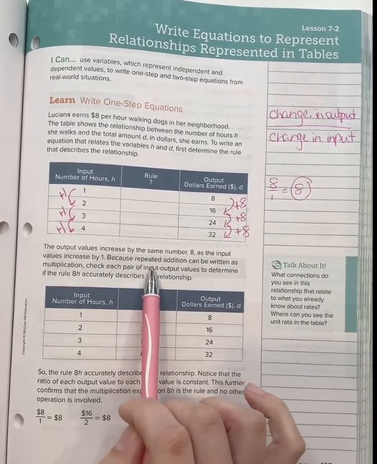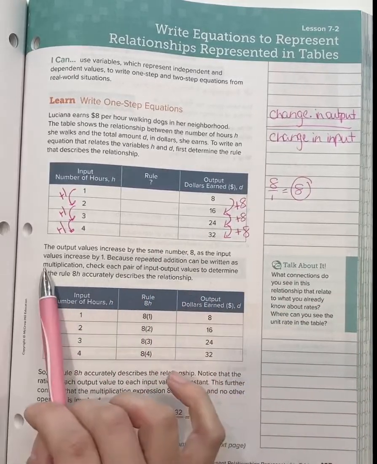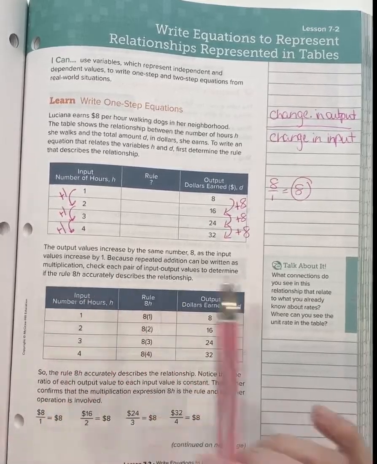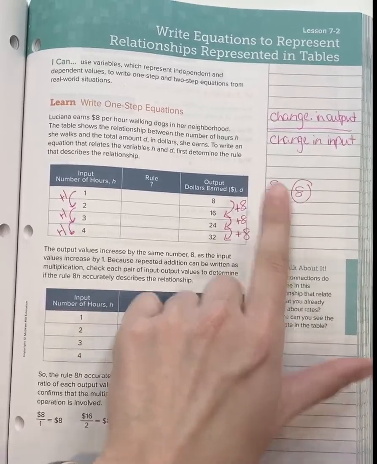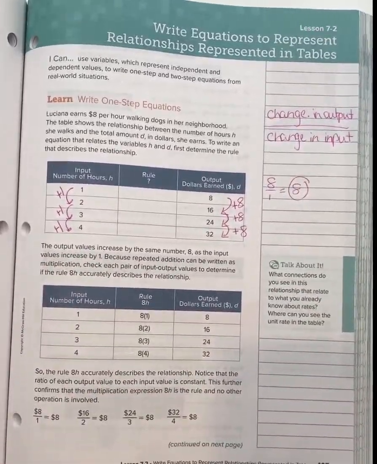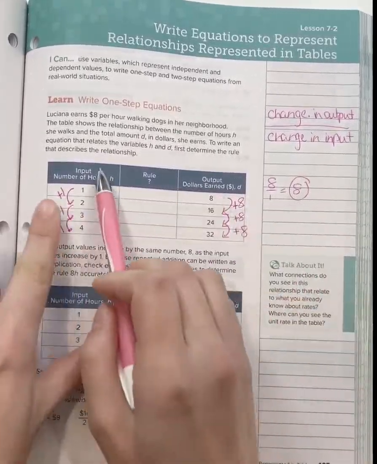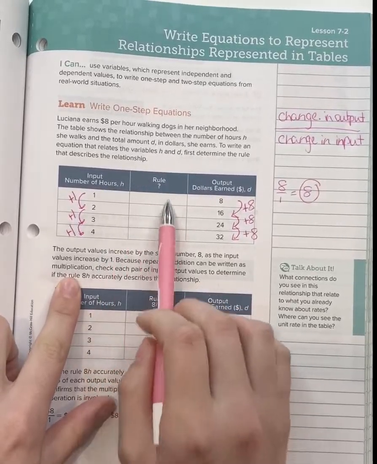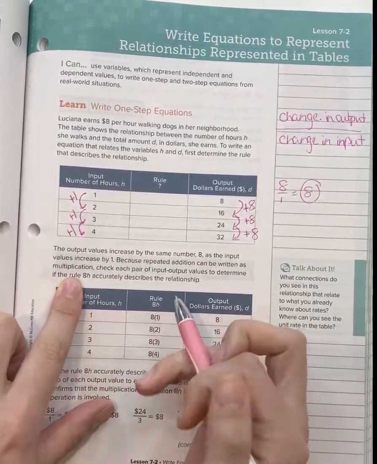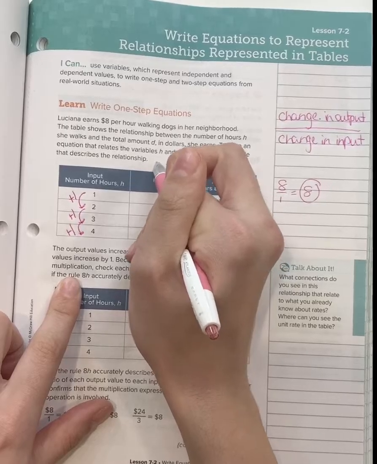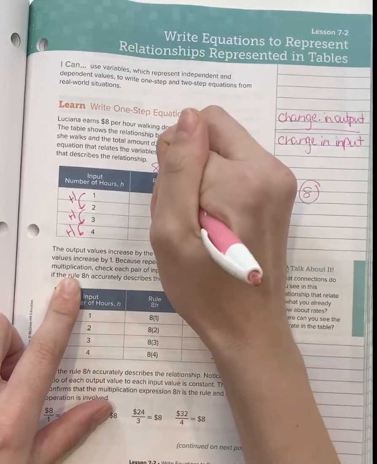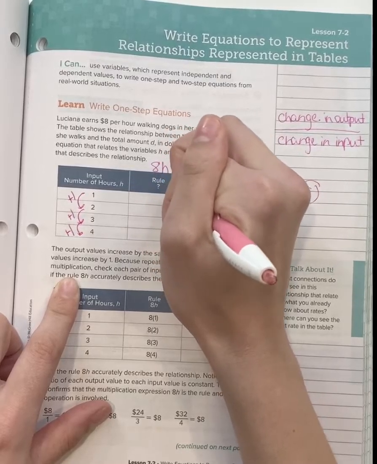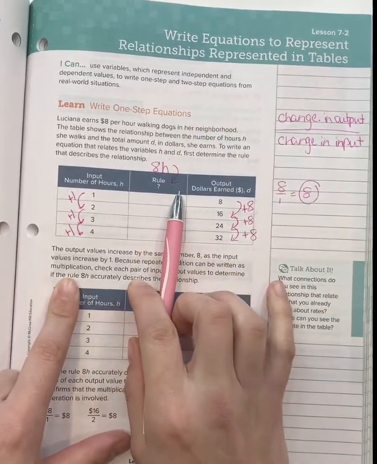So because repeated addition can be written as multiplication, what we're going to do is multiply what we got by our inputs. So we're going to multiply 8 by all of our inputs and see if that's our function rule. So our rule could be 8 times each input, which in this case is H. So our rule is probably going to be 8H.